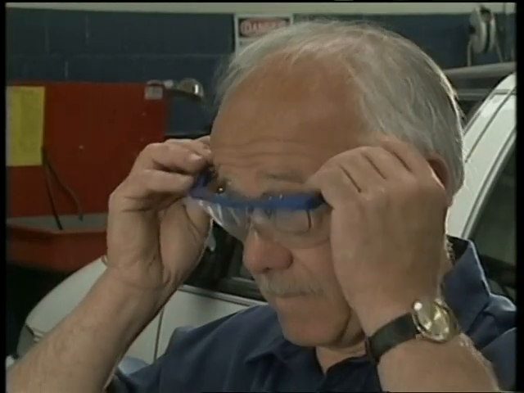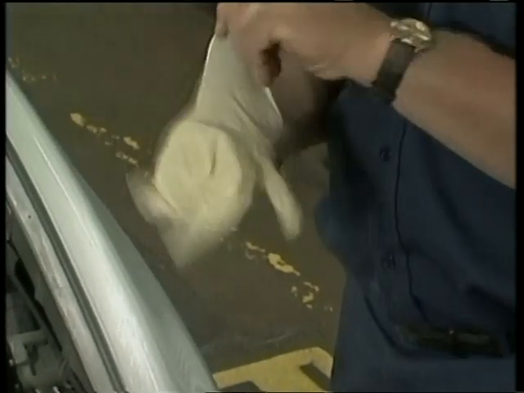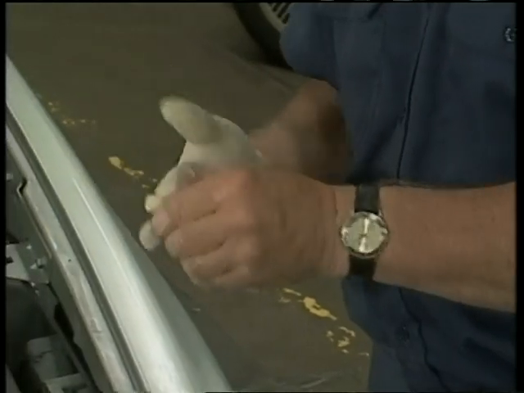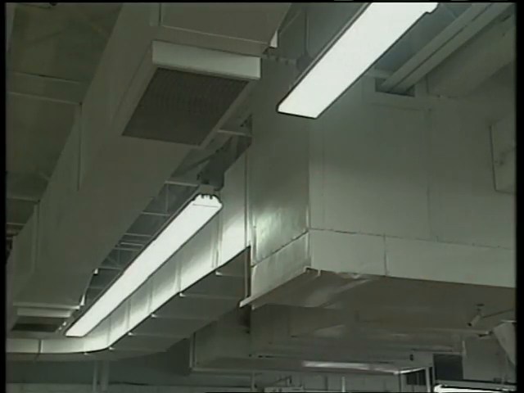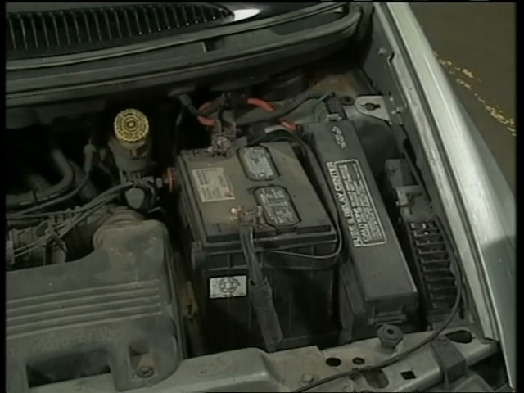But before doing any work, make sure you're wearing safety glasses and gloves. Battery electrolyte and corrosion deposits contain sulfuric acid that can burn your skin and eyes. Also, work in a well-ventilated area. As mentioned before, batteries emit hydrogen gas, which can explode if it accumulates. Batteries are typically located in the engine compartment.